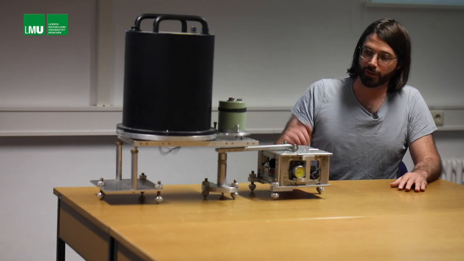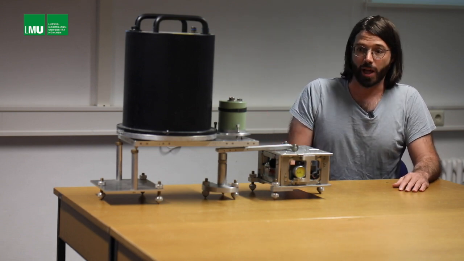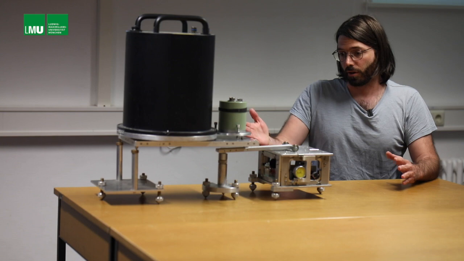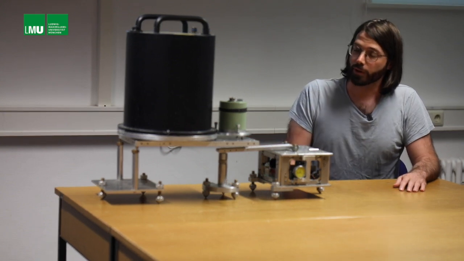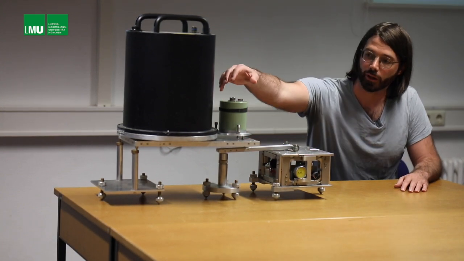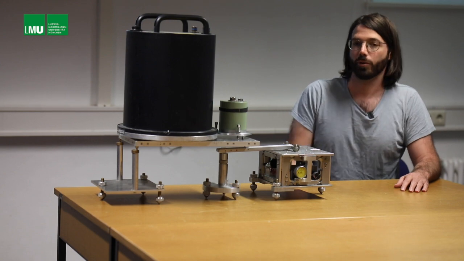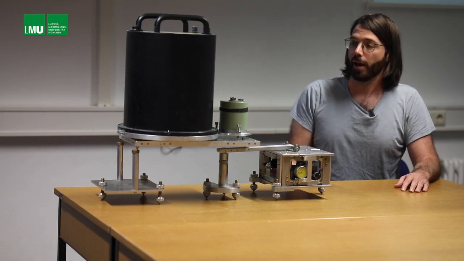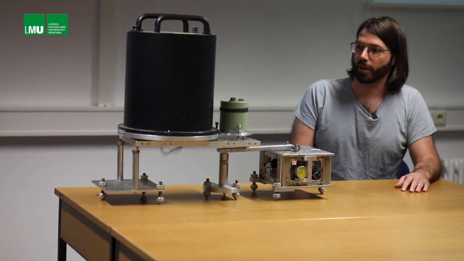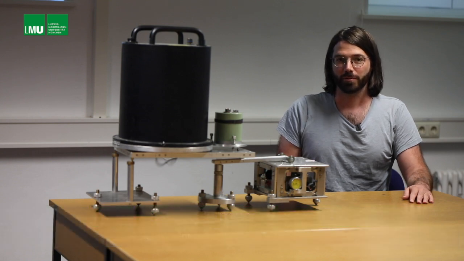What you see here is the setup of the lab experiment. This is a tilt table with two instruments on top, a classical Trillium Compact 120 seismometer and the rotation rate sensor BlueSeis-3A. In this paper, we demonstrate that dynamic tilt correction with direct measurements of rotation is possible.